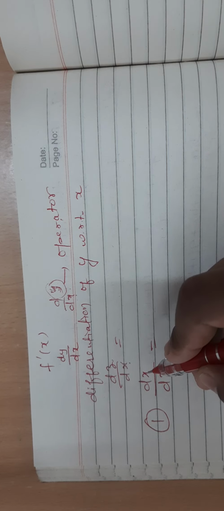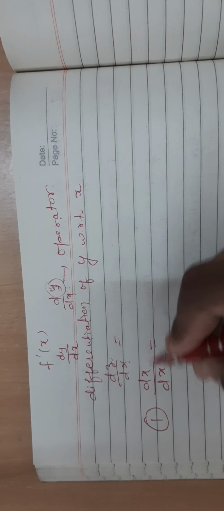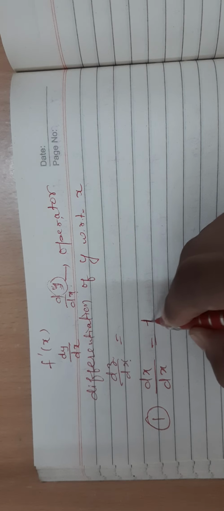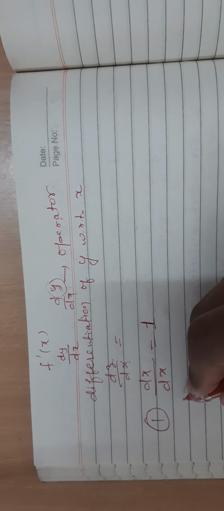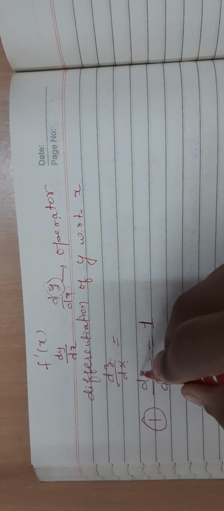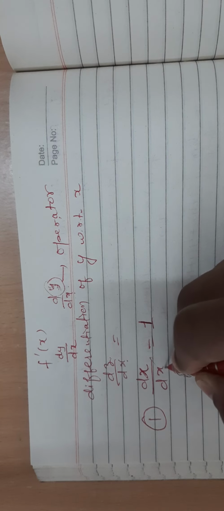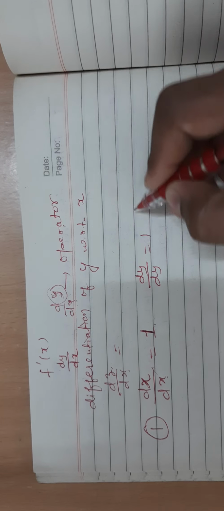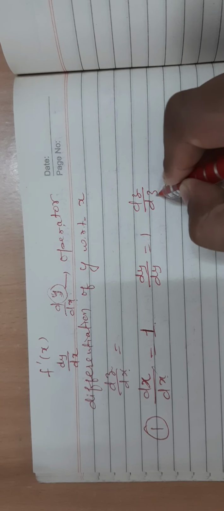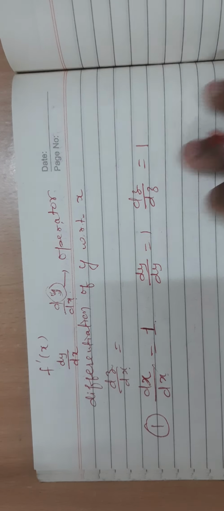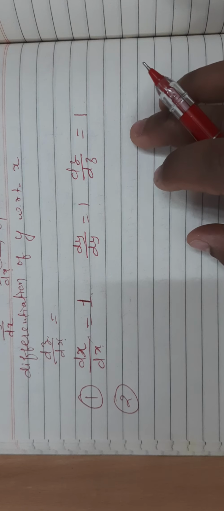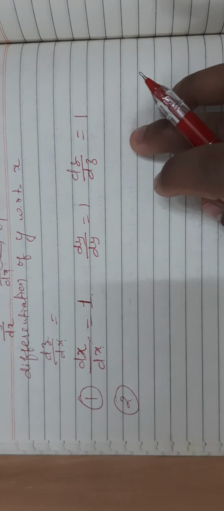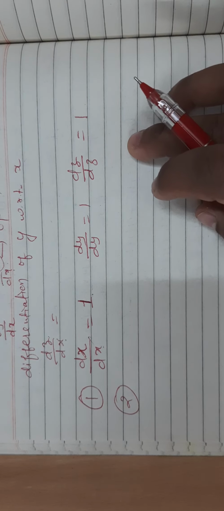So differentiation of any variable with respect to the same variable is always 1. It does not simply cancel out. Okay, it's a rule. Differentiation of x with respect to x is 1. Differentiation of y with respect to y is 1. Differentiation of z with respect to z is 1. So here in differentiation, this x, y and z are variables, but a, b and c are called constants. Okay, we use this a, b, c as constants.